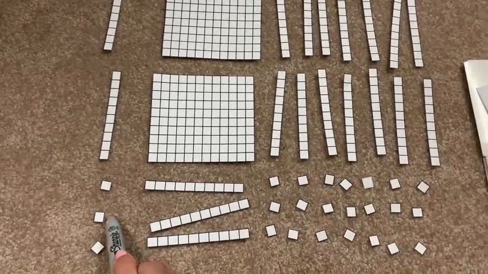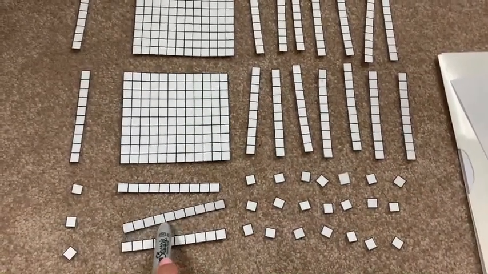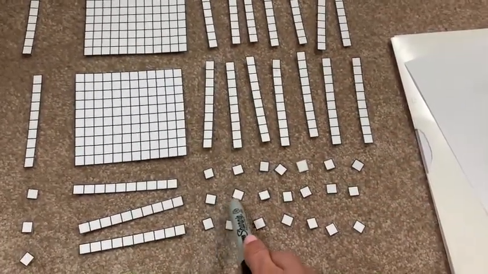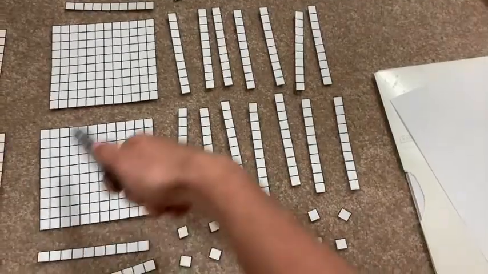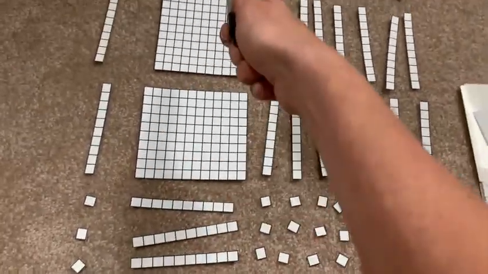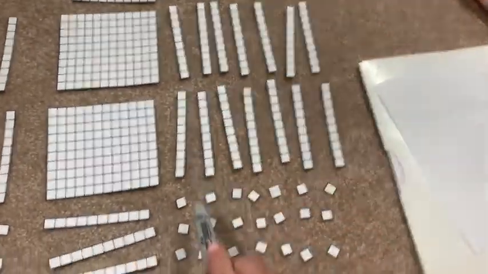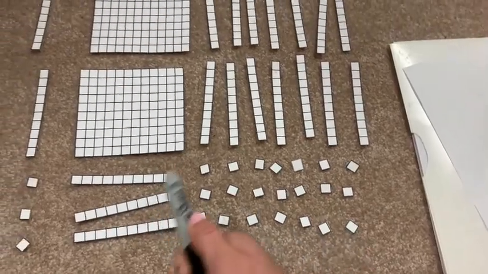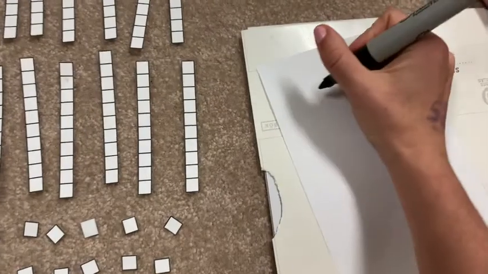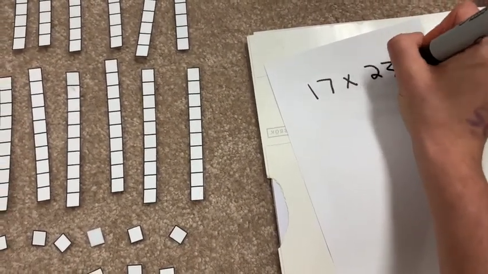Next, we go down to the next one. 1 times 10 is 10, so you put your 10 block there, and then you have 1 times 1. So you have your 1 block, and there's 7 of them because 1 times 1, 7 times. And then our last block, 1 times 10, gives us 10. And then 1 times 1, 7 times. So now we need to add up everything in the middle to get our answer for 17 times 23.